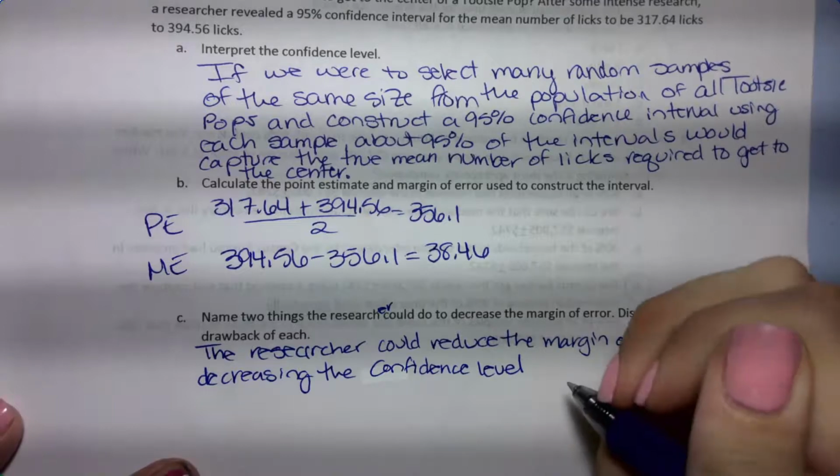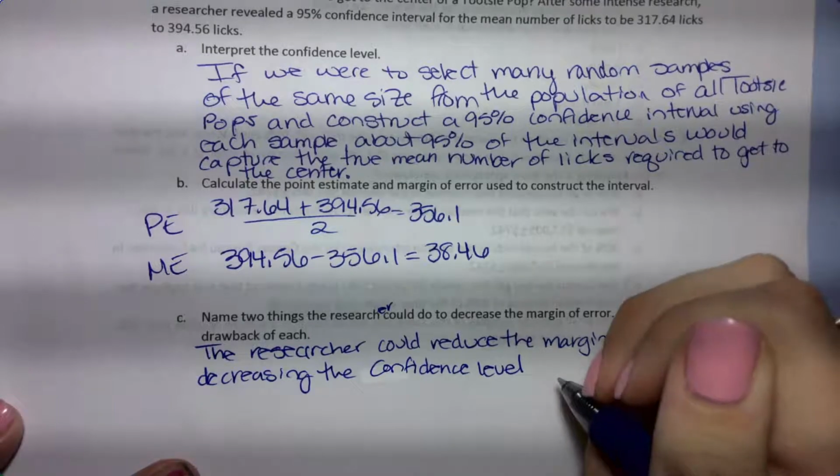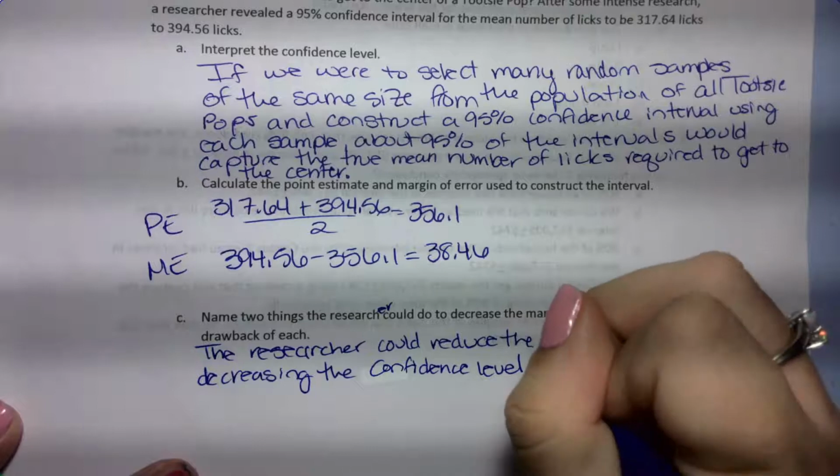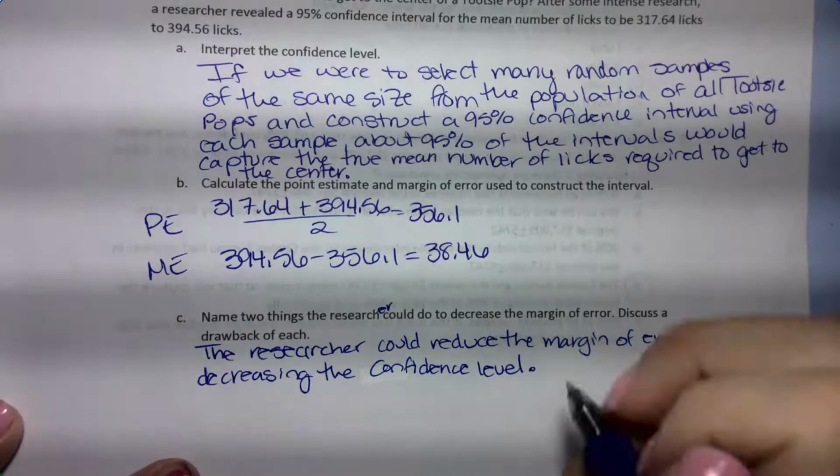The drawback would be he's not as confident in the interval, not as confident that the interval will capture the true mean.